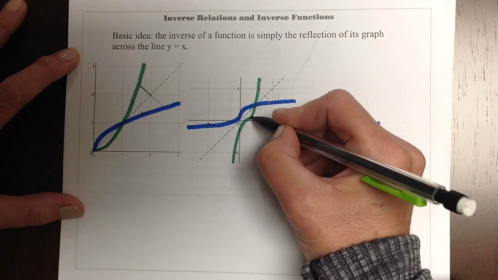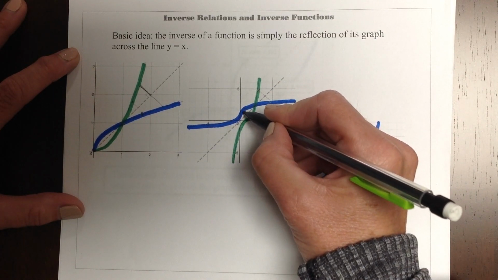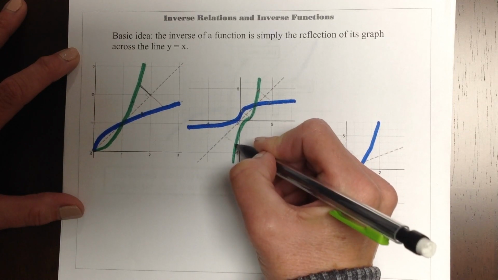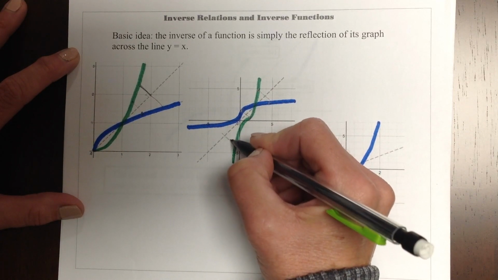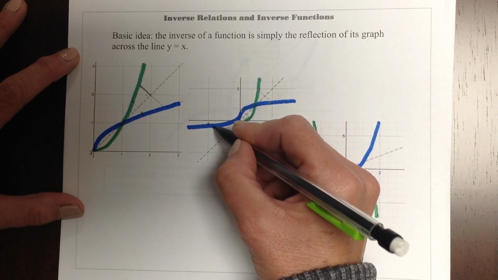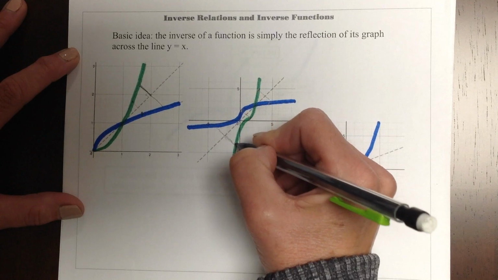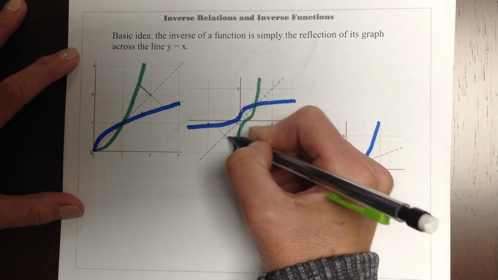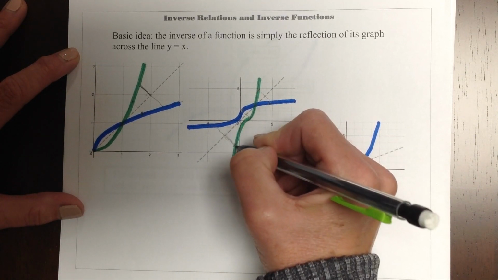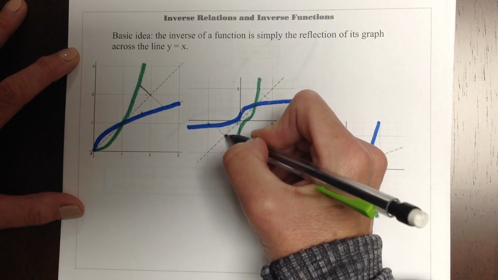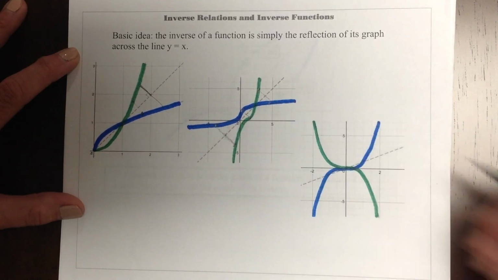Similarly, if I take this point right here, reflect it across, it goes right there, and so on. Again, when I reflect it across, I'm looking in a perpendicular direction to the line y equals x, and how far on the other side I go is how far away this point is from that line y equals x. Okay, so it's that distance away, so to get the point on the inverse, I go that distance away from the line y equals x.